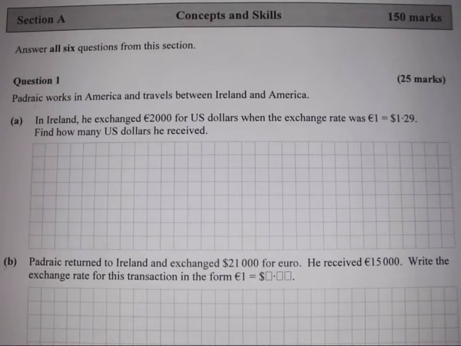Corey works in America and travels between Ireland and America. In Ireland he exchanged 2,000 euros for US dollars when the exchange rate was €1 equals $1.29. How many US dollars did he receive?